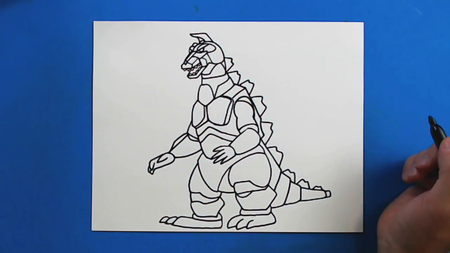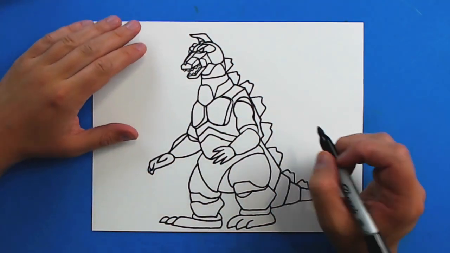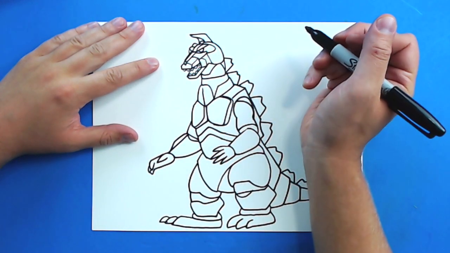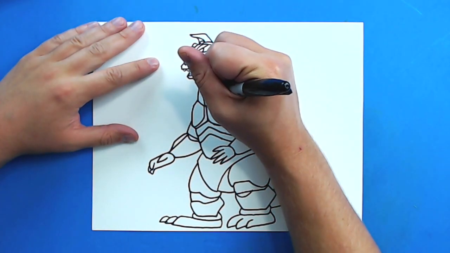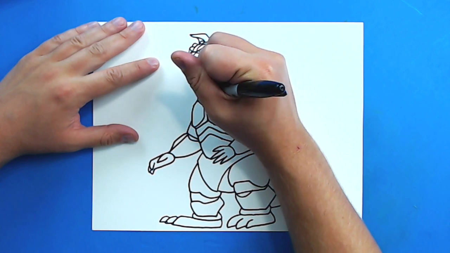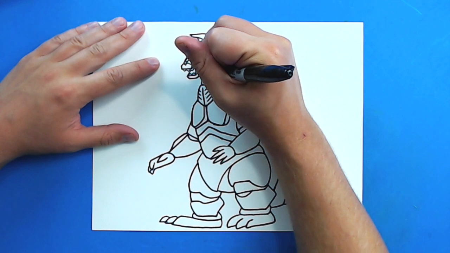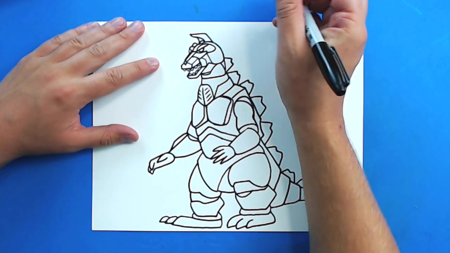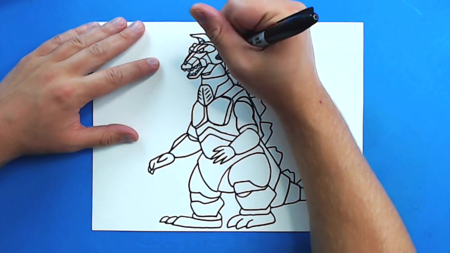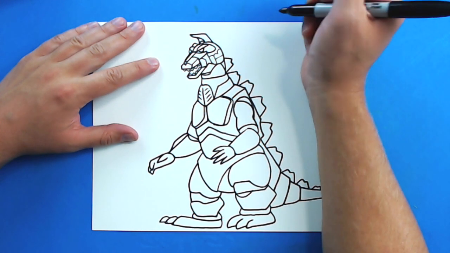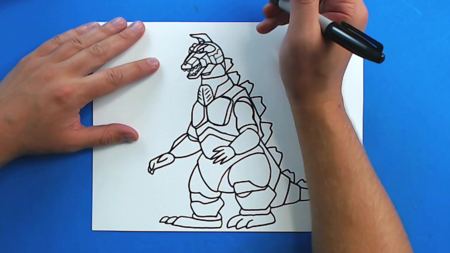Okay, so there's our basic Mechagodzilla shape. Now we want to add some of the different details. So right here, he's got a line that comes down. And then he's got some diagonal lines on each side. Draw an extra little line here. He's got some different little kind of gadget lines all around his face there.